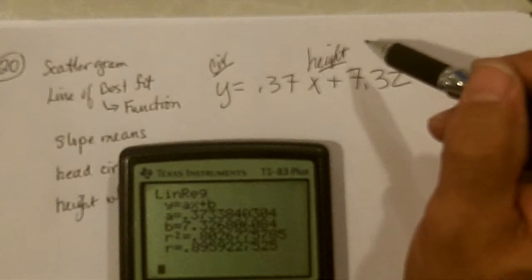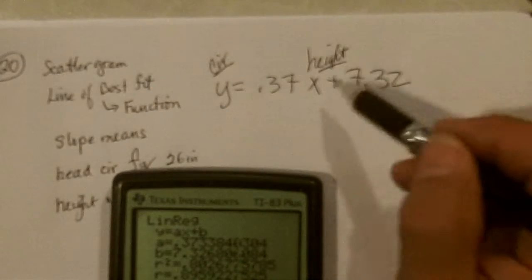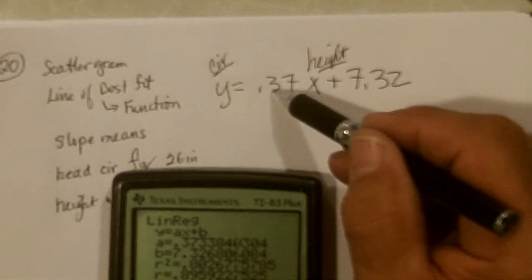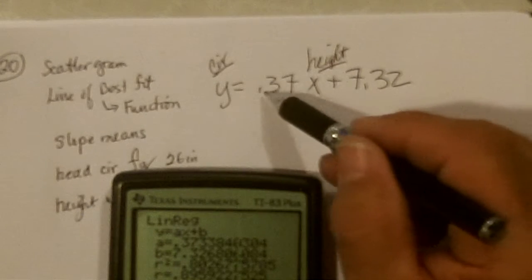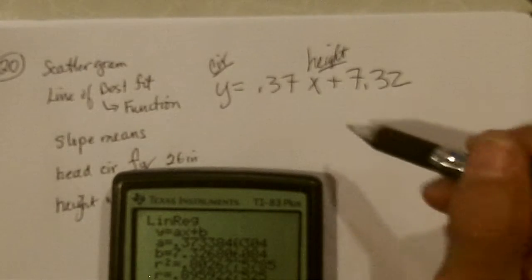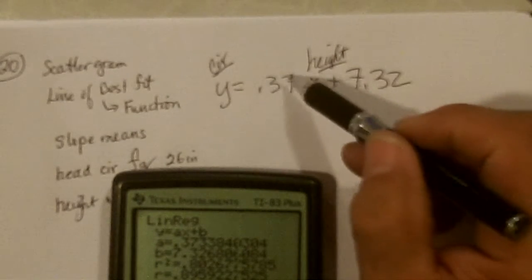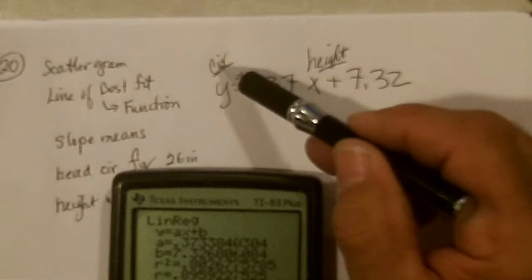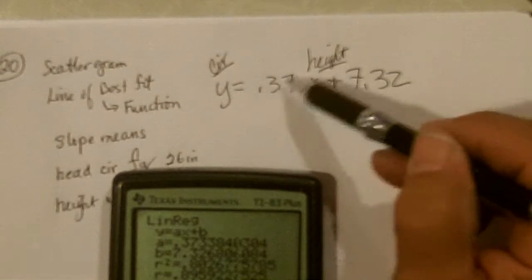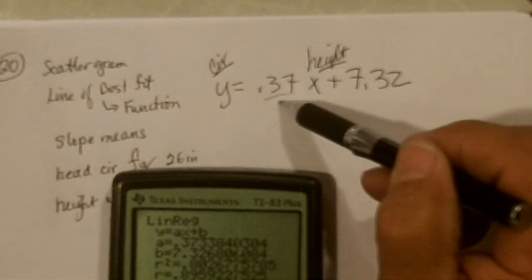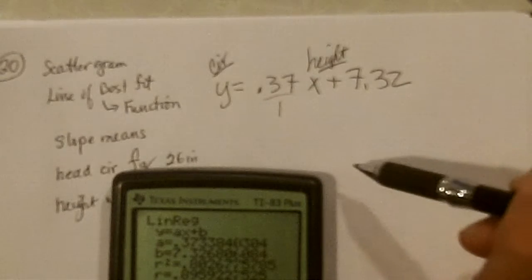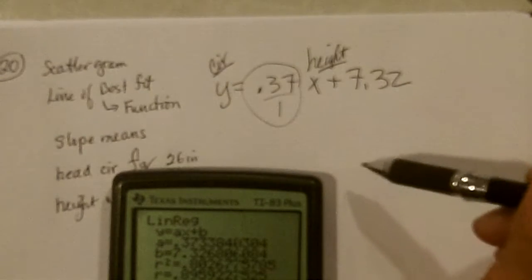Okay? So interpret the slope. So every inch in height it gains 0.37 inches in circumference of the head. This is the rate of change, the change in y over the change in x. So if the change in height is 1, the circumference of the head changes by 0.37. So that's what the slope means.